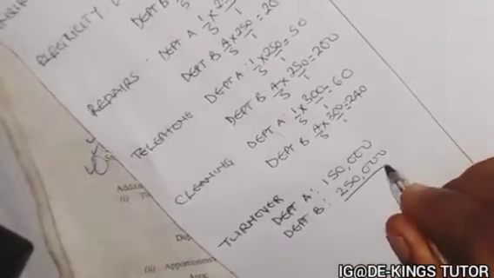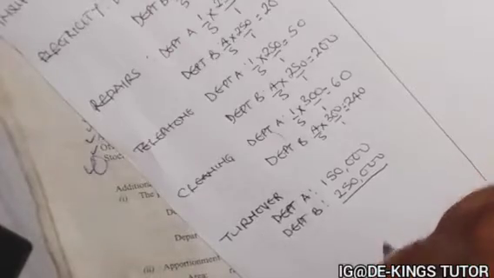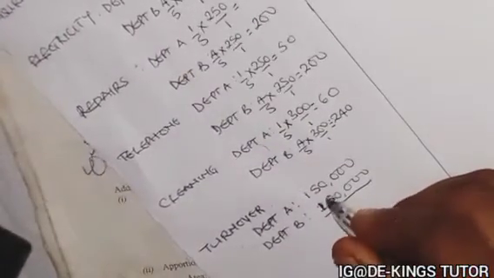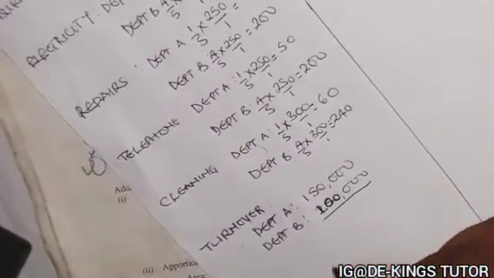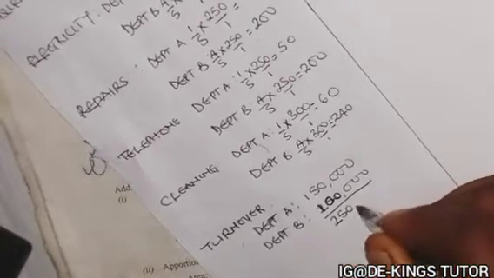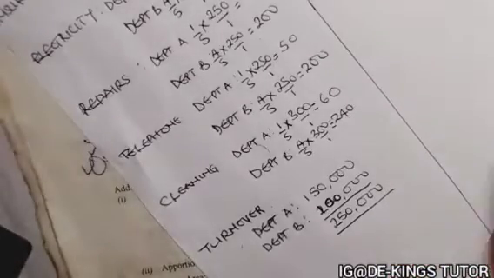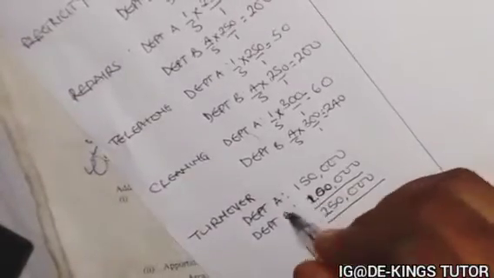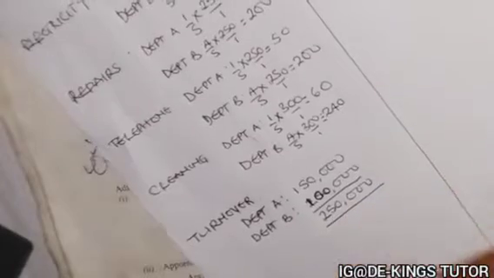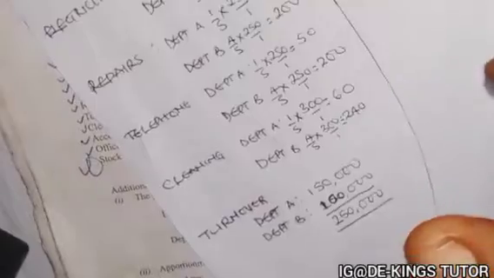So if you add it together, it will be 250,000. That is 150,000 for department A, department B is 100,000, equals 250,000.